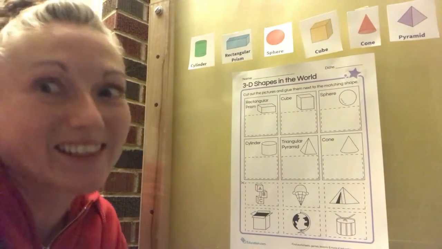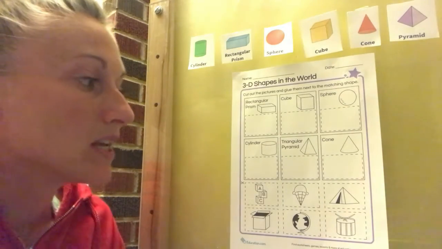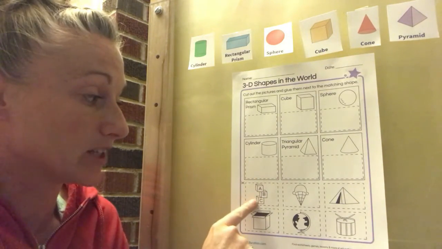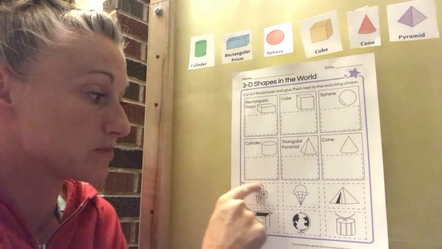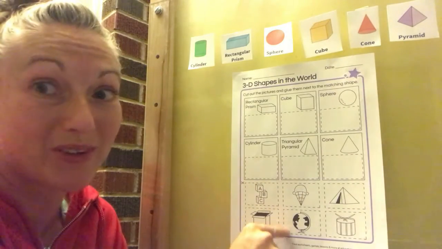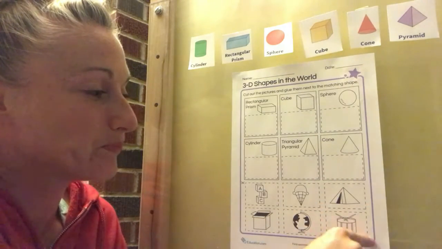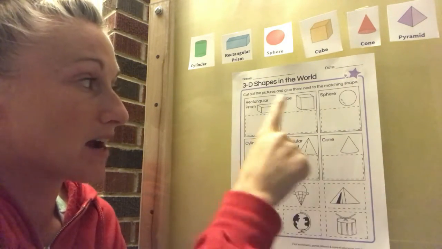All right, this is the last worksheet I have for you. And it is a matching one. So we're gonna match the 3D shapes. So we gotta look at down here, we're gonna cut out all these pictures around the dotted lines again. Great fine motor skills again. So we're gonna cut them all out. And then we gotta match them to the right shape.